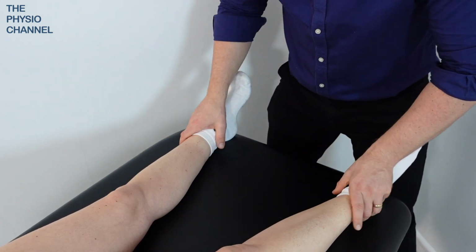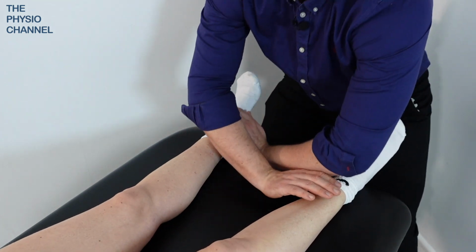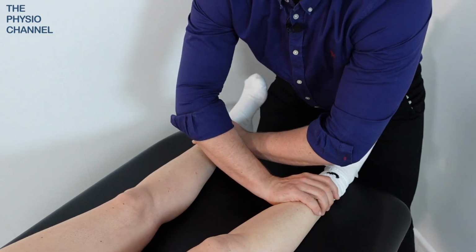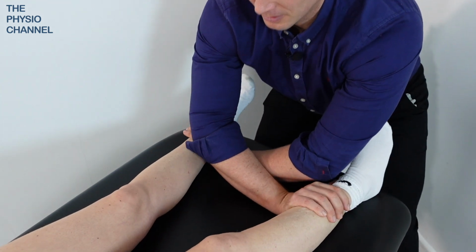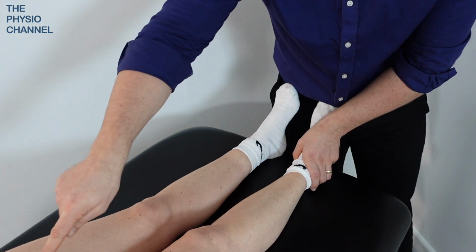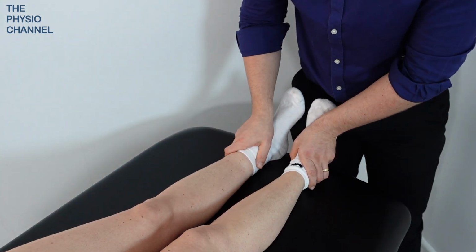You can do slightly different angles by having your hands closer together, so push in, good, and wider, push in. Okay, test a few different angles to see if that makes a difference. You're looking to see if they report the pain that they've been feeling in their groin.